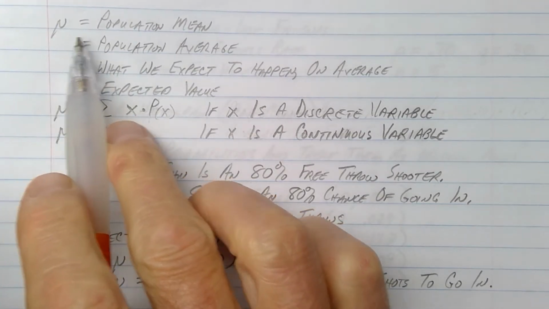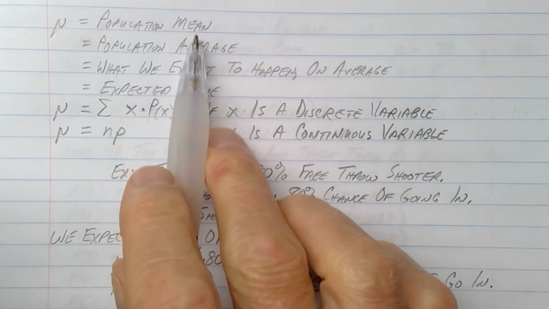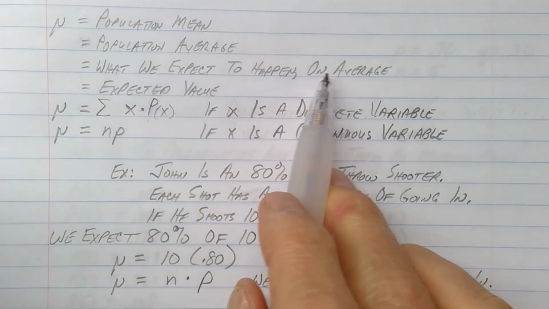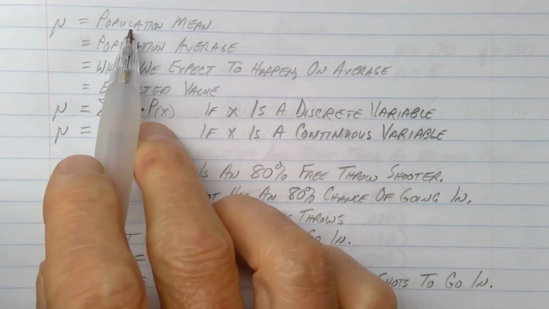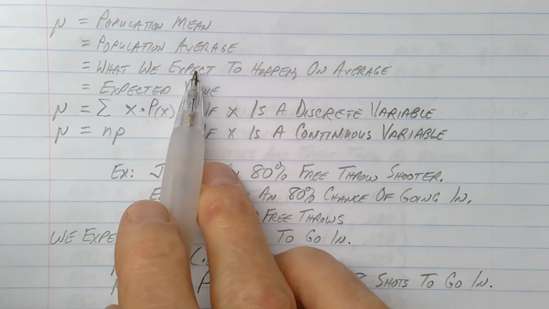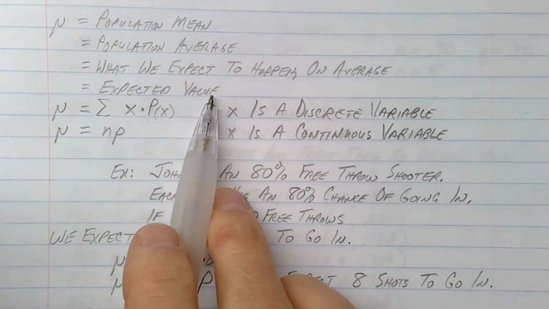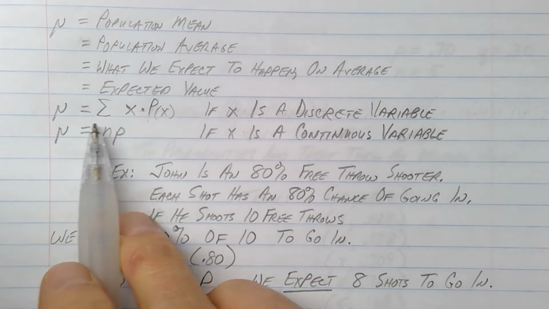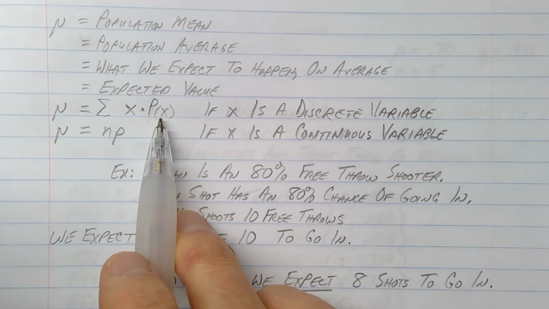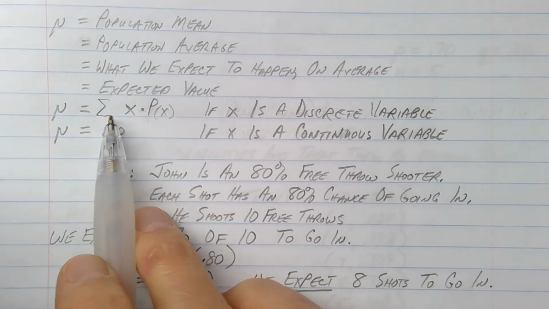So remember mu, we've called it the population mean, and mean means average. It's what we expect to happen on average. It's kind of a guess at what we think is happening with the population. All right, so it's what we expect, expected value. There's a kind of a long way to calculate it, where you take each value times its probability of happening and add them all up.